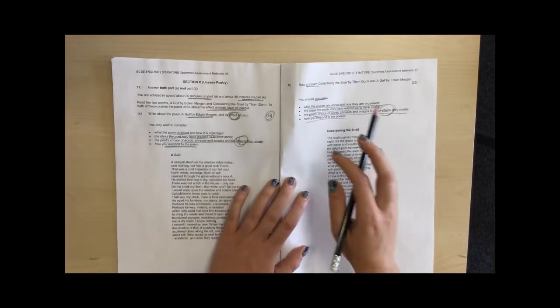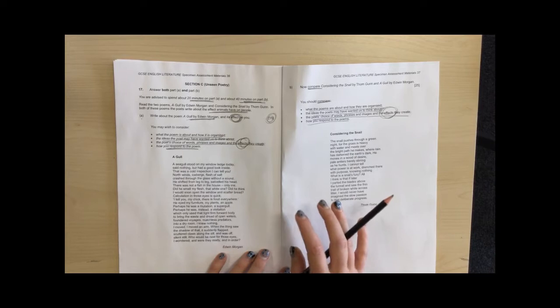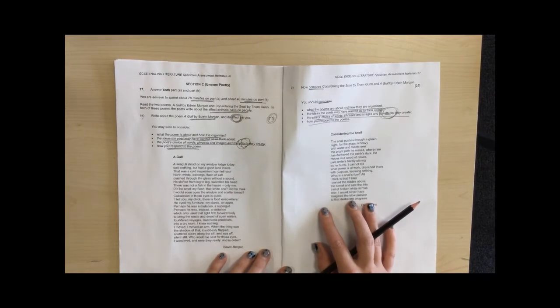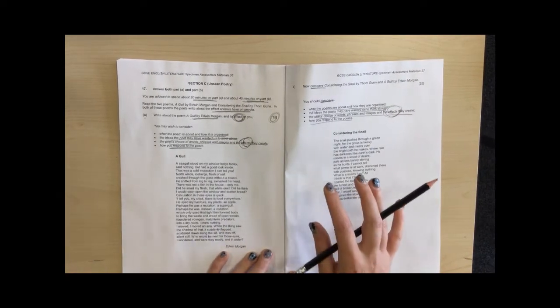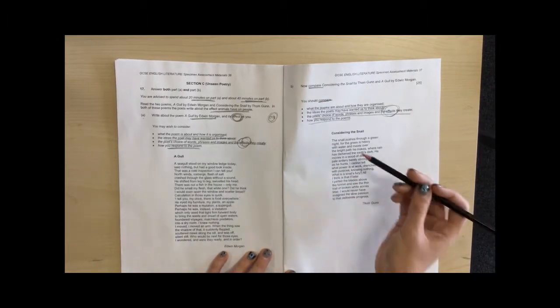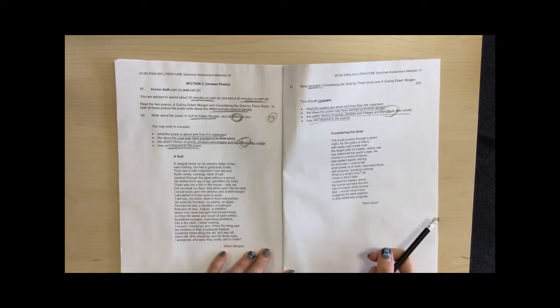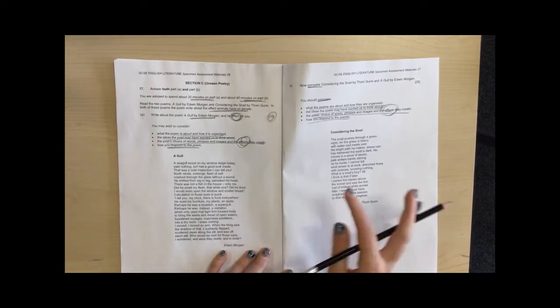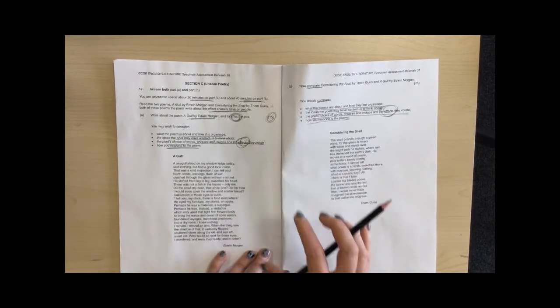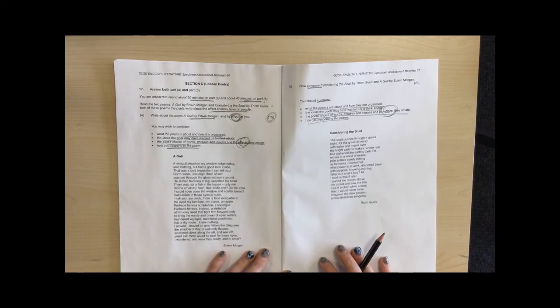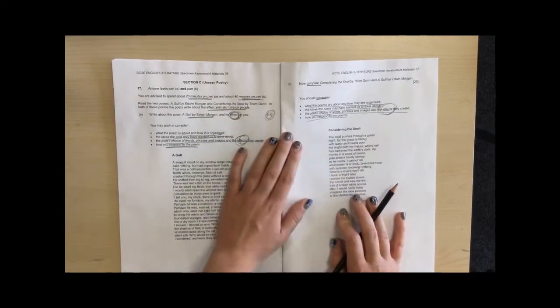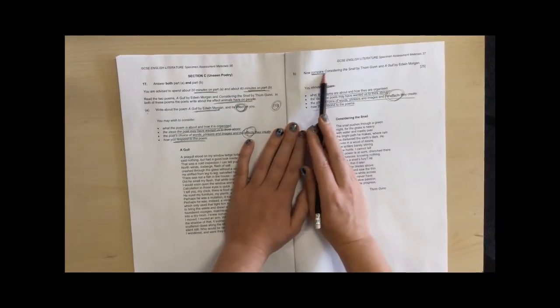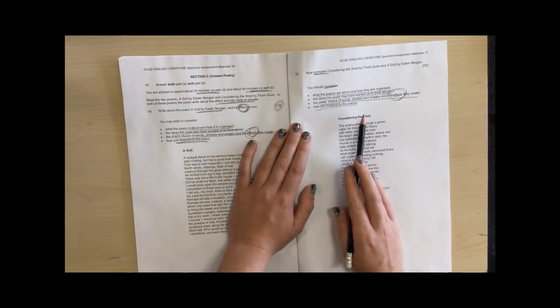Okay. In both of these answers, make sure that you are writing in PEEL paragraphs. Make sure that you are using subject terminology. Make sure that you are using relevant quotations from the poems to support your points. Be sure to discuss language and structure, so make structural points as well as language points. And also be very, very careful and make sure that you explicitly compare the 2 poems in Question B.